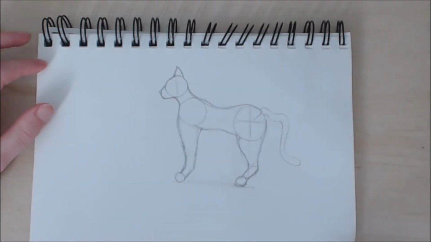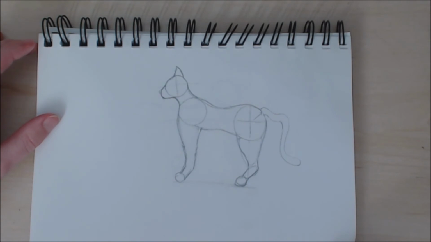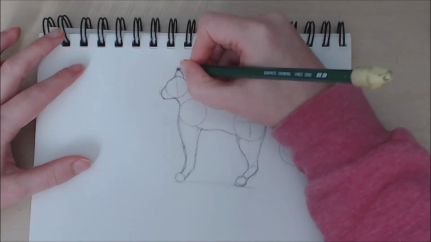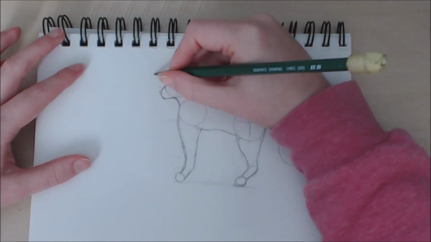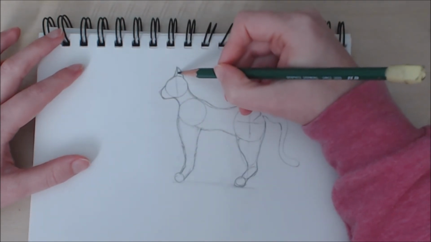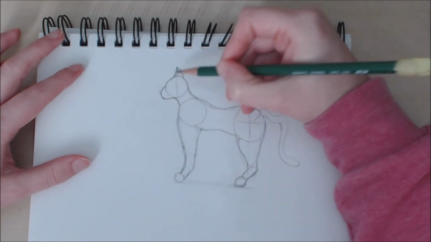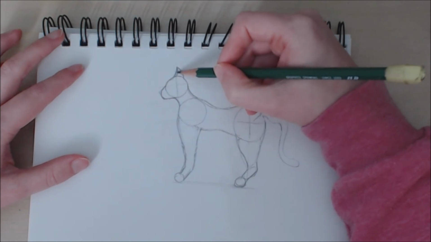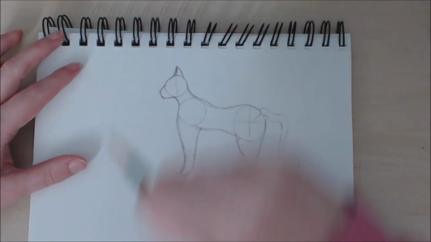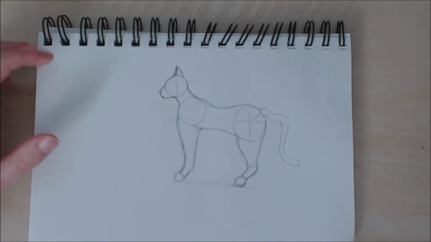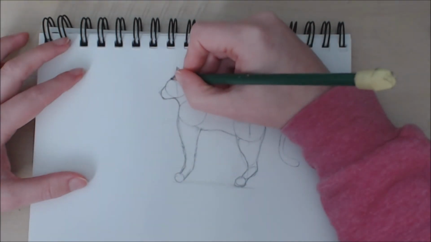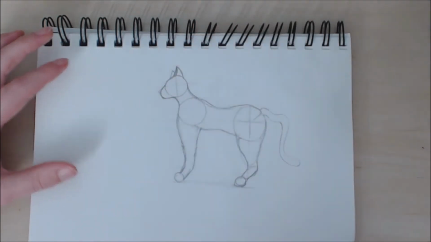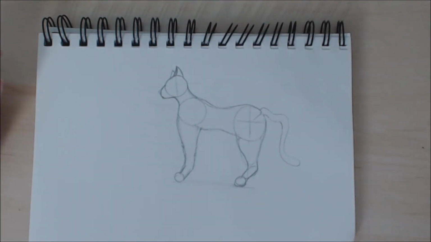We just do a little triangle, and if you want to, since it's facing that way, you can add a little line right there to be like the inside part of the ear, if you can see that. And we can even add just a little tiny triangle back here for the other ear.